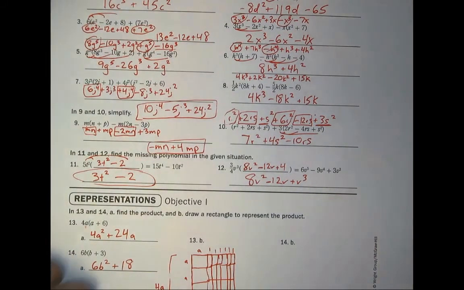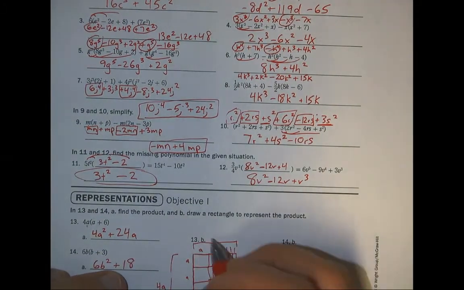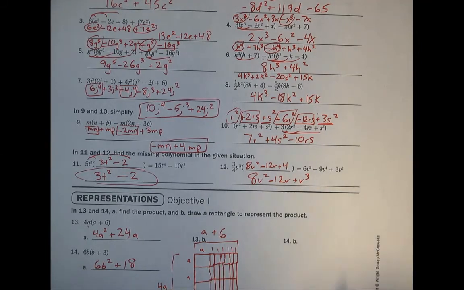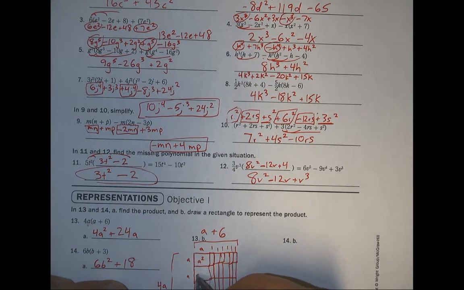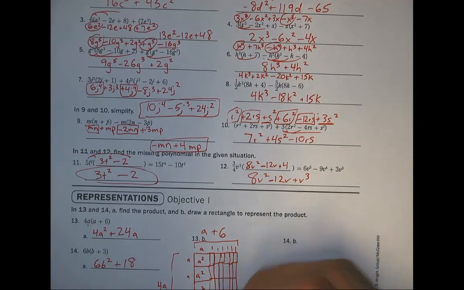Okay, and so you can see that this part up here is a plus 6. So a times a is a squared. The area of each one of these individual ones is a squared. And so for the total area, there would be 4 of these. And here's your 4a squared. And all of these, length times width, individual little rectangles, would be a times 1, which would just be a.